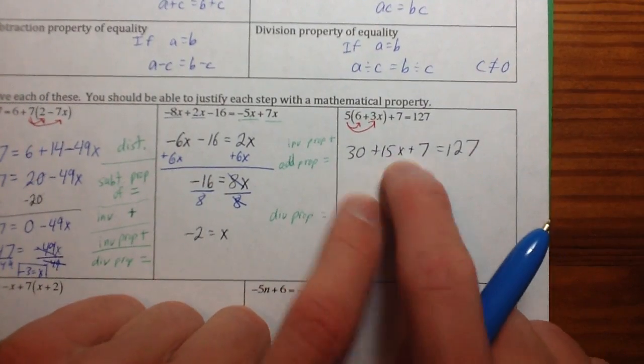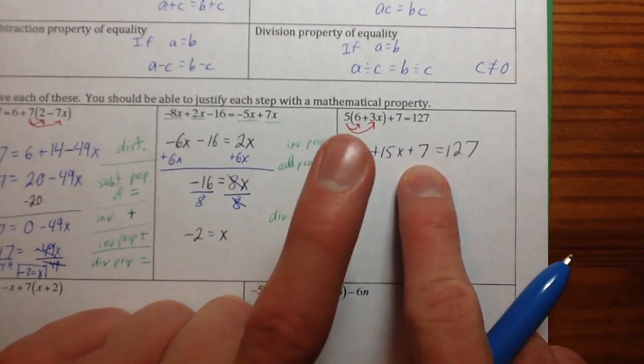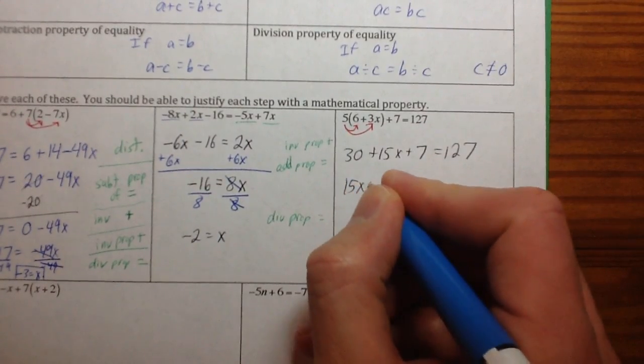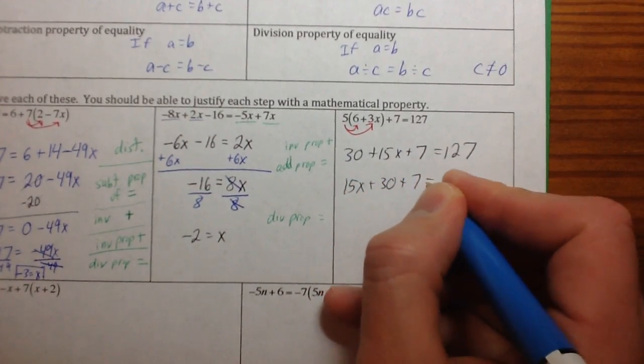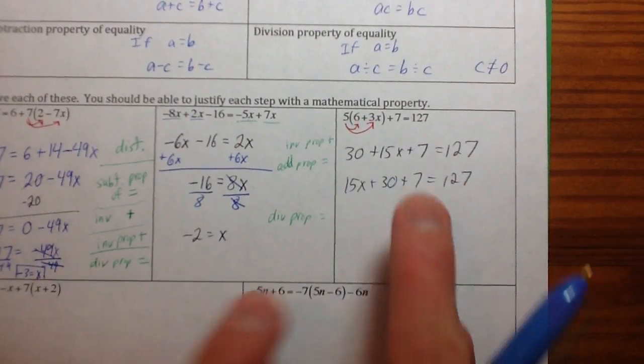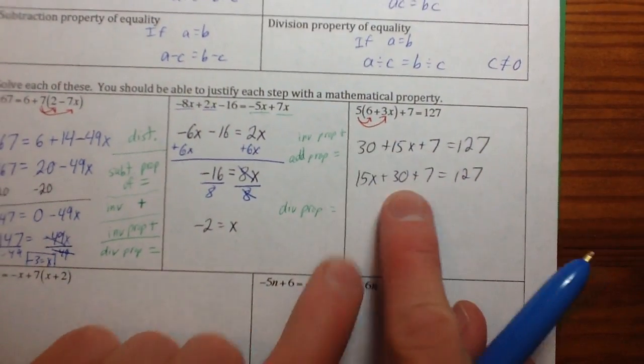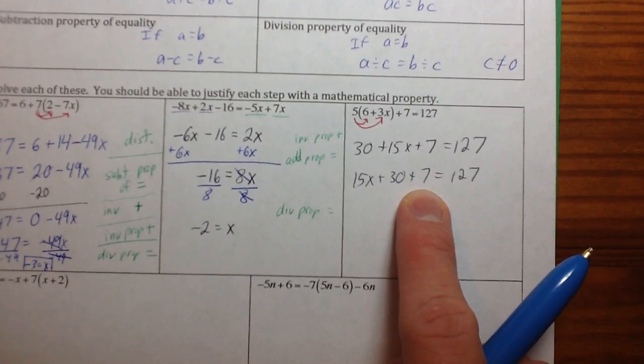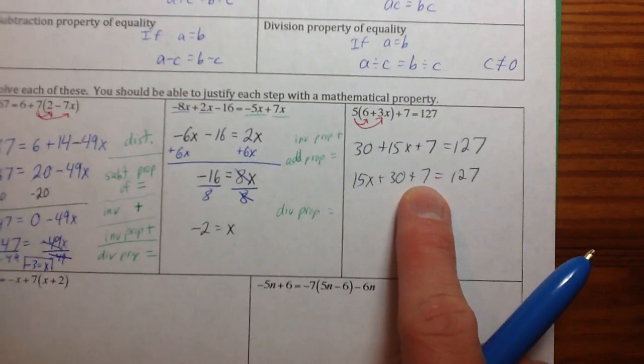I can swap these two, because 30 plus 7 is 37, and I'm right, it is. 15x plus 30 plus 7 equals 127. But I like to switch these so it looks like I'm actually able to put them together. It's a property. I'm using it. It's the commutative property.